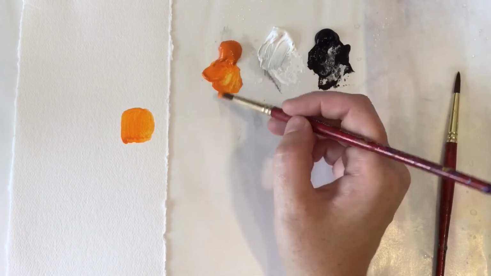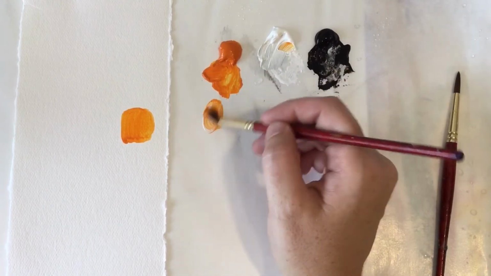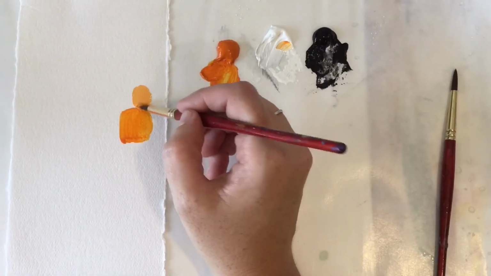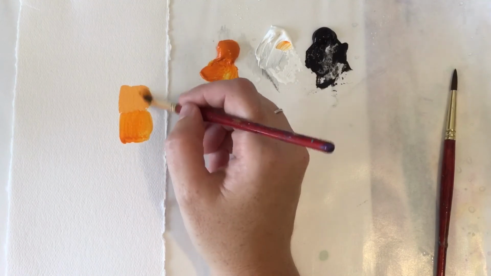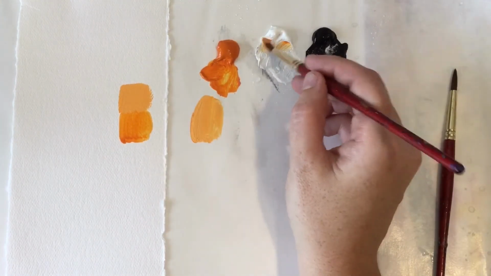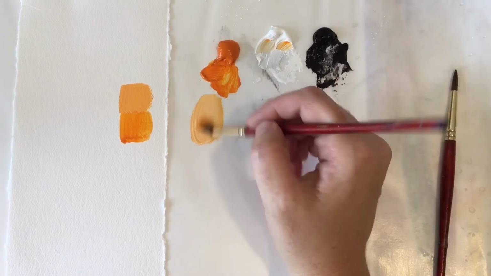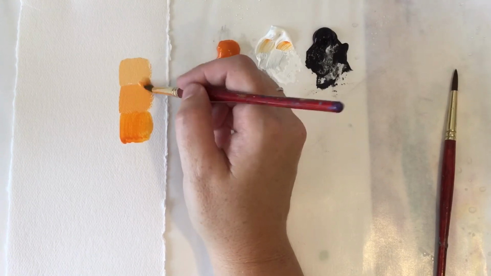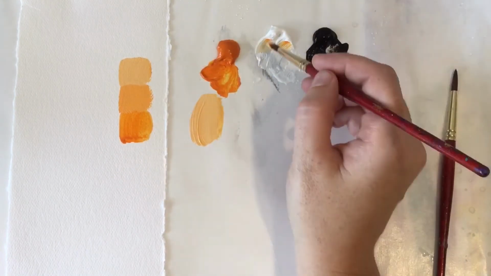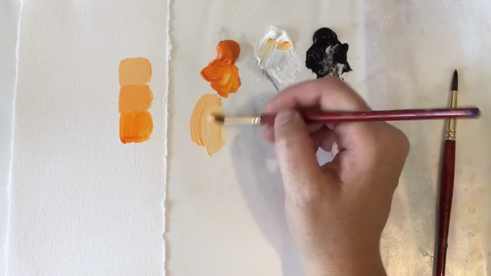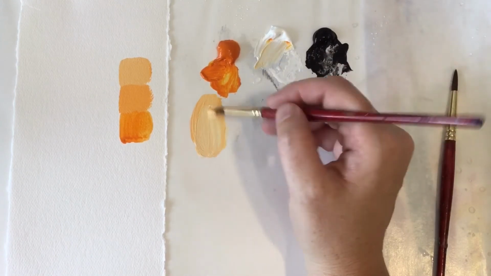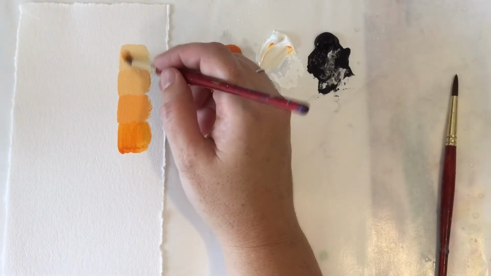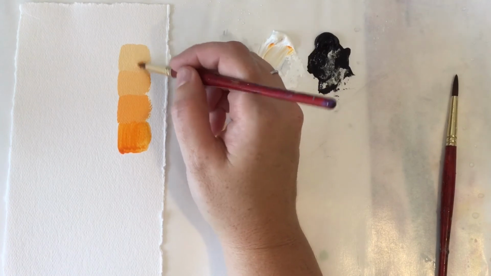All right, so now I'm going to take a little bit of this orange and add a little bit of this white, and now I'm tinting it, making it lighter. I'm going to add a little bit more white and tint it and make it lighter again. And then I continue to add white in slow increments, and that's going to make it lighter. Not to be confused with brighter. Light and bright are two different things.